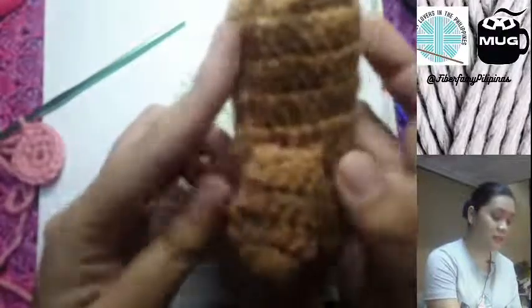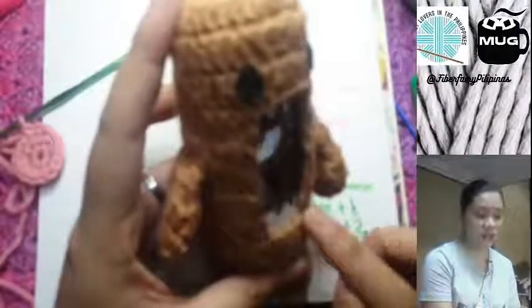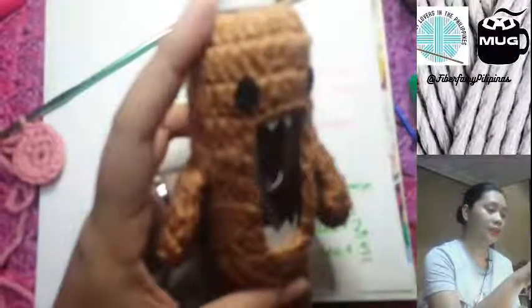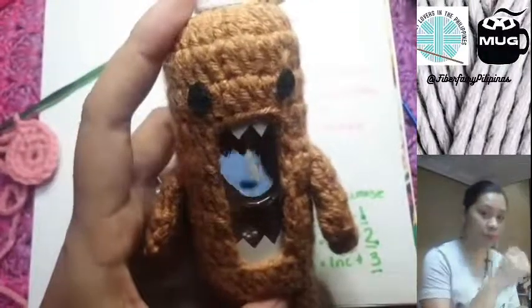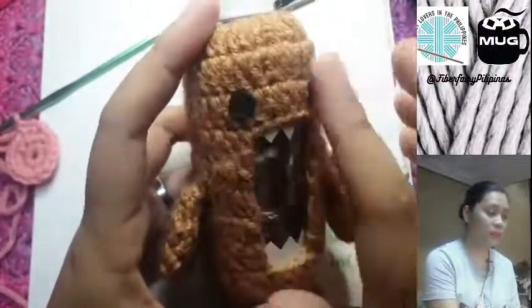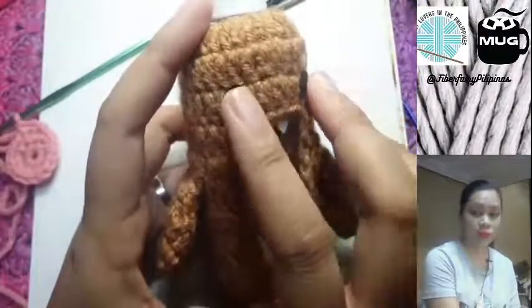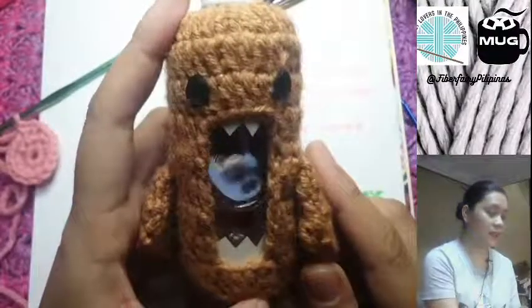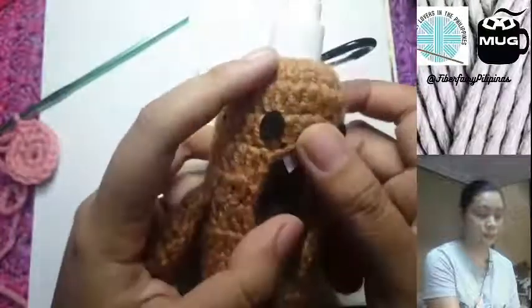So, it's just puro double crochet, tapos rows, tapos I just skipped stitches and then I returned the stitches here. Tapos I just attached a couple of felt cloths here. Tapos yun na yung ating eyes, and then actually sticker paper yung nasa loob.